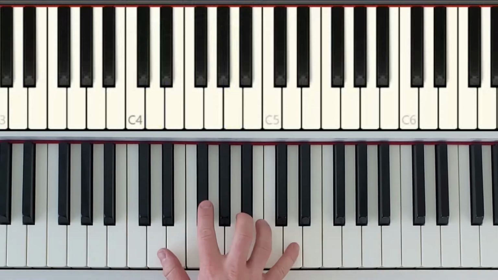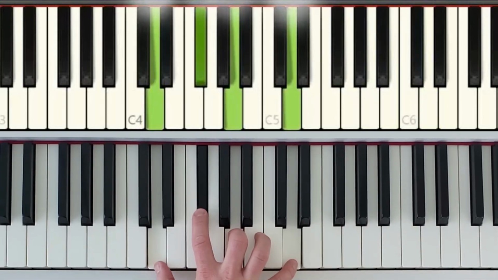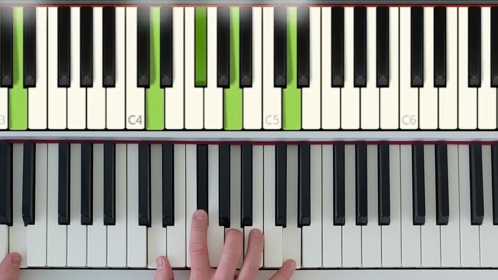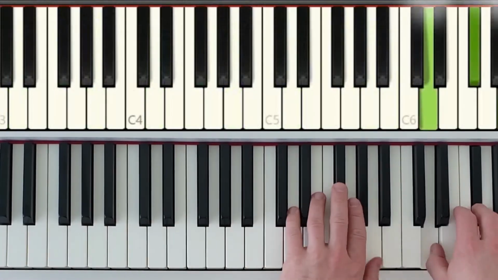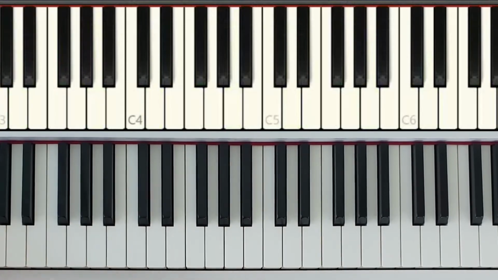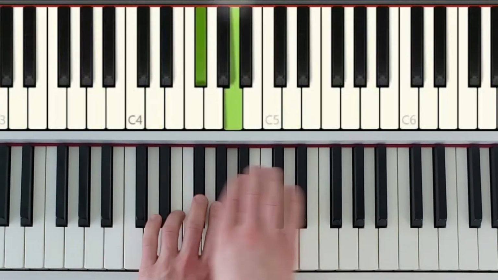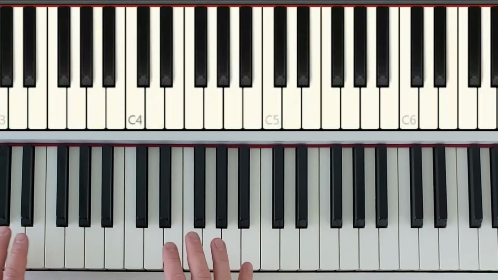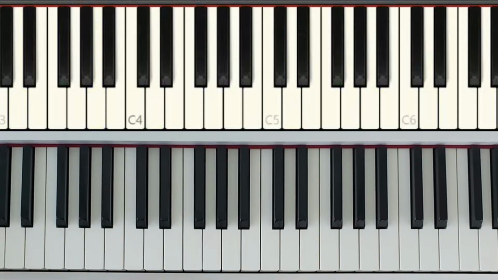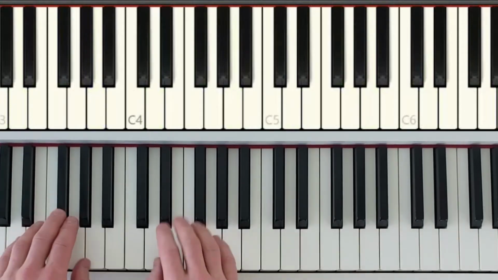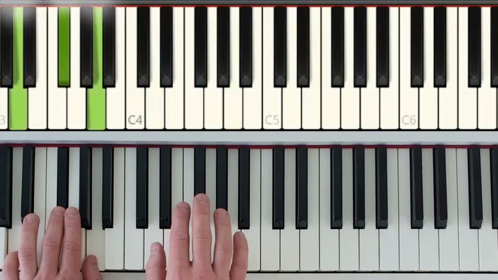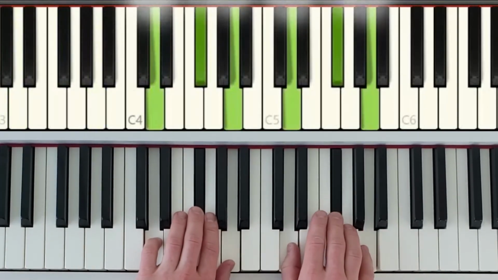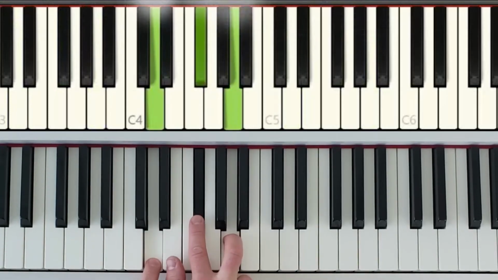Now, when I'm playing D major chords, I see this all the time. Rooftop, rooftop, rooftop. I'm not thinking of the individual tones. I'm just thinking of that shape. So practice the shape. Okay, D major.